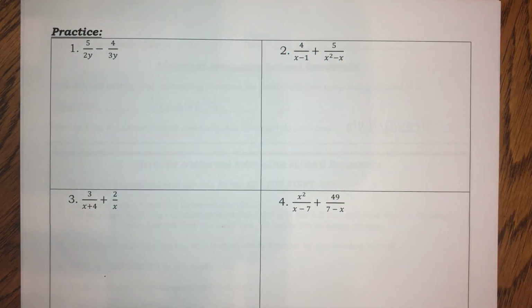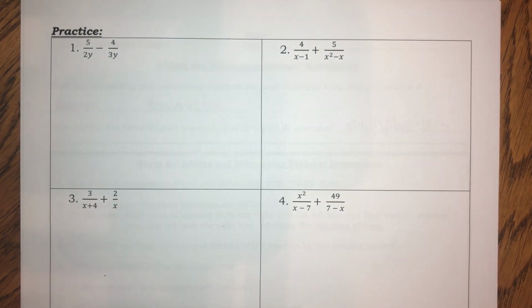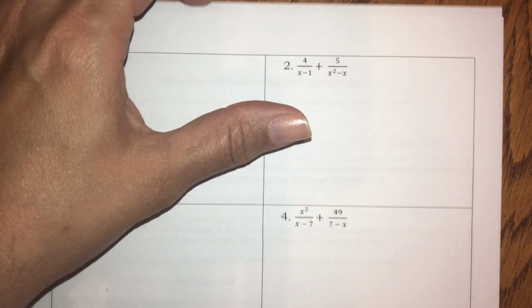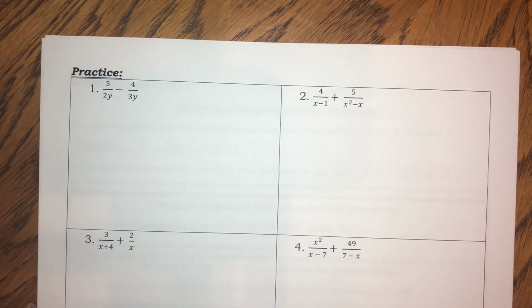Okay? So hopefully you've done that. You're just coming back to me now, and now I'll go over how to do these couple of problems. So this was your practice. I hope you have them all right.